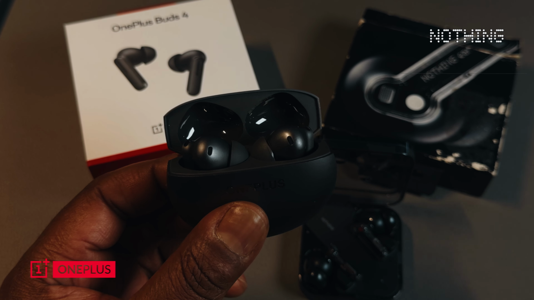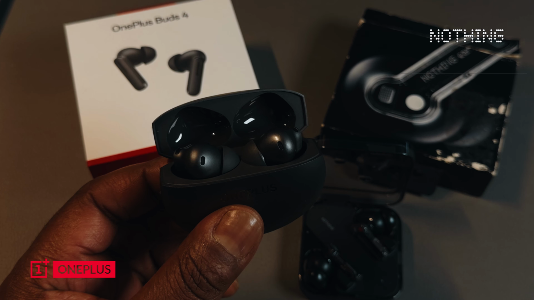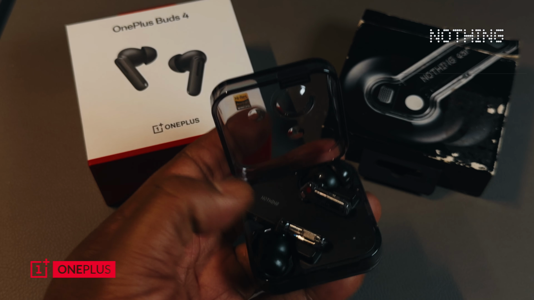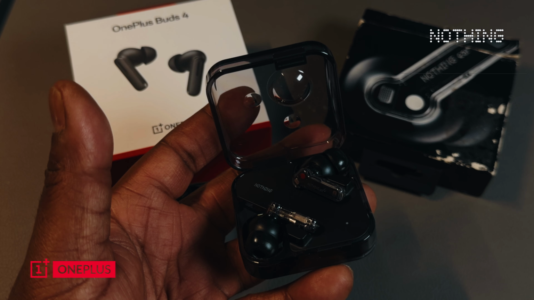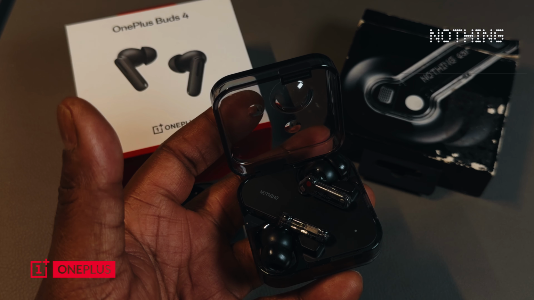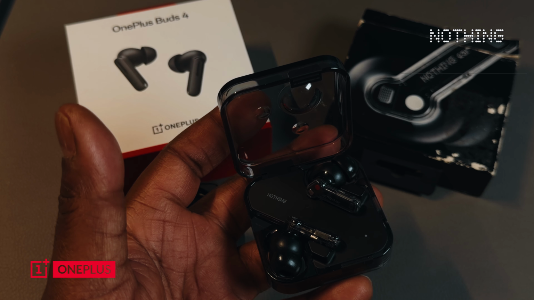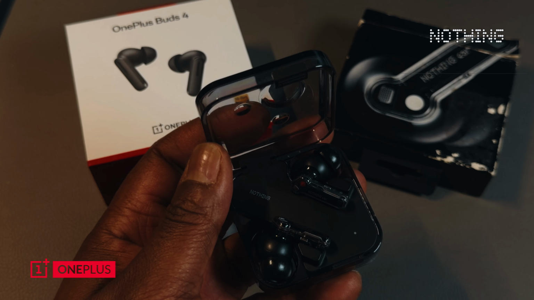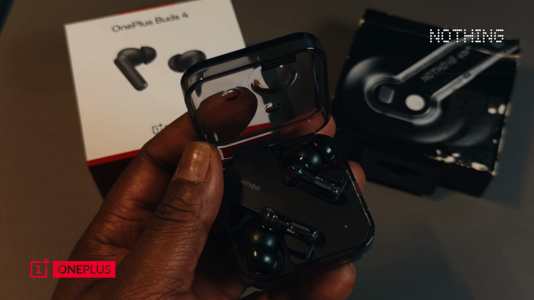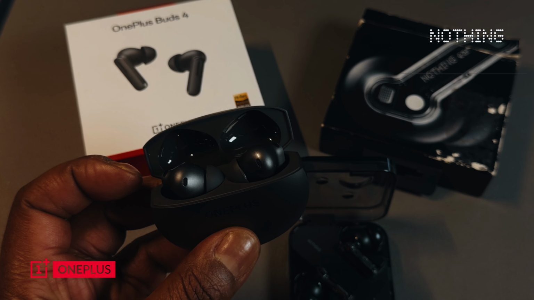The energy shifts. OnePlus Buds 4: longer shimmer, brighter sparkle. Cymbals linger, guitars glisten. Nothing Ear: the edges get softened, and the presentation is calmer. Longer listening feels easier. So despite similar specs, music organization changes. Nothing Ear, smooth center. OnePlus Buds 4, fuller space, but more energy.